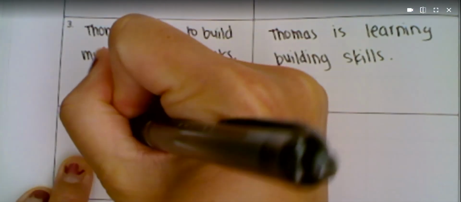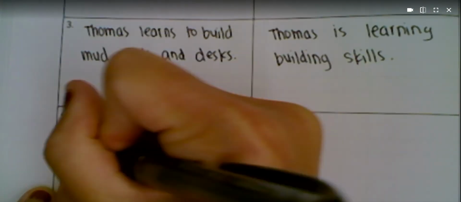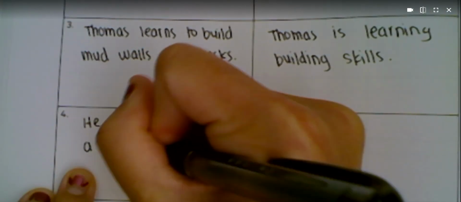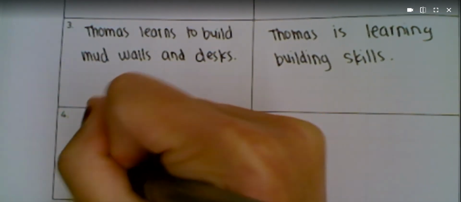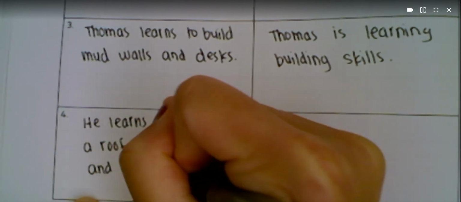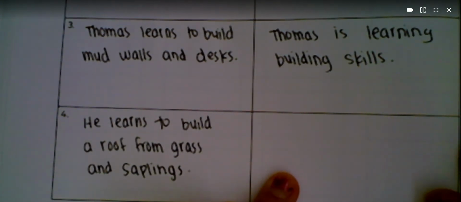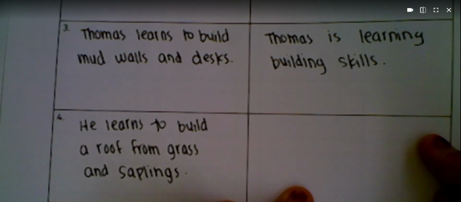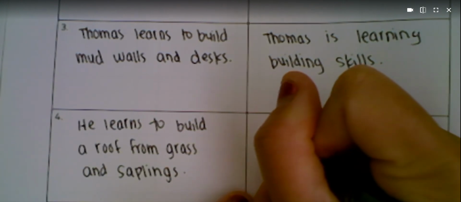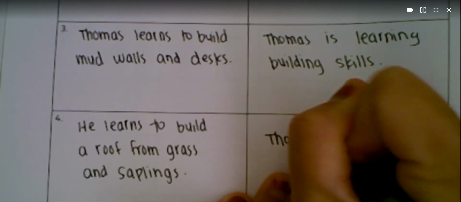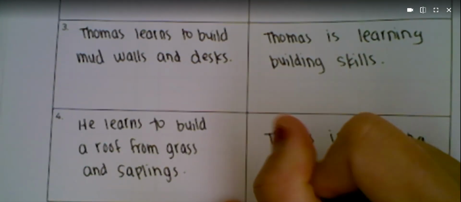So we're going to write he learns to build a roof from grass and saplings. Excellent. And how does this help communicate the lesson in the story? What is Tomas learning? Perfect. If you said building skills again, you are correct. So here we're going to write Tomas is learning building skills.